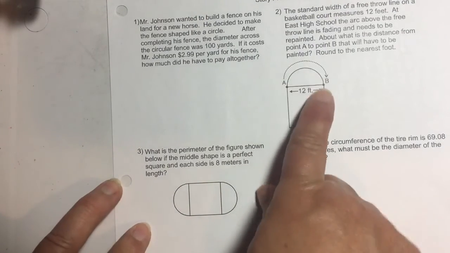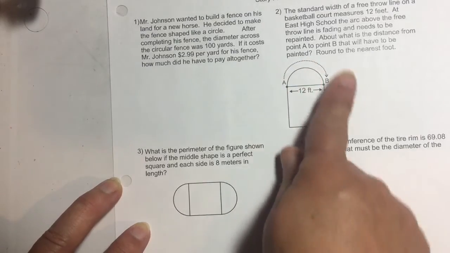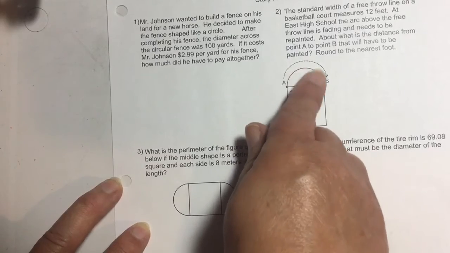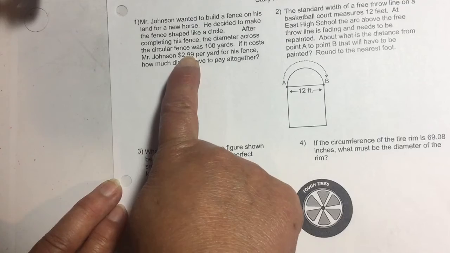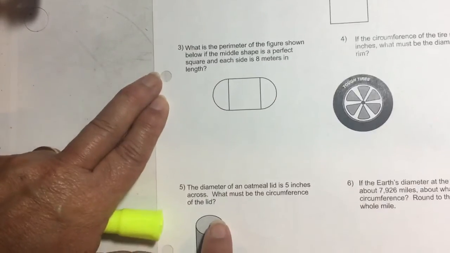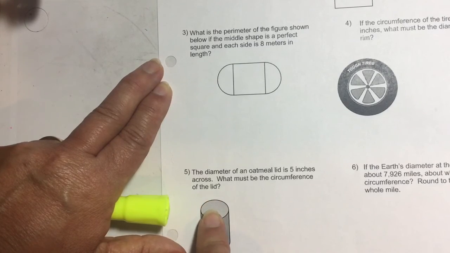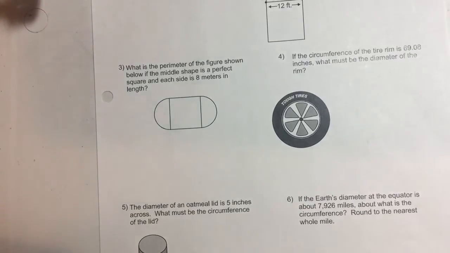Here, look, you just have a half a circle. So remember, when you get the whole circle, you're going to cut it in half. You only want half of the circumference. Read the cost here very carefully. Here you're wanting the diameter, the circumference of the oatmeal lid, so just this part. Okay, and here it's circumference. So just read these carefully and do your best, and when you have finished, watch the answer video.